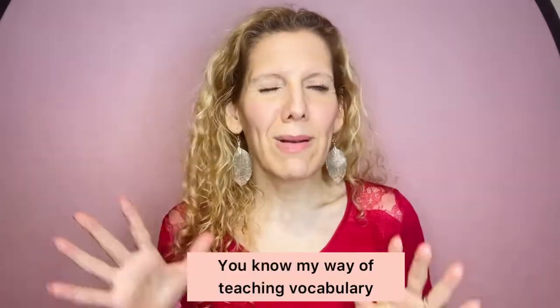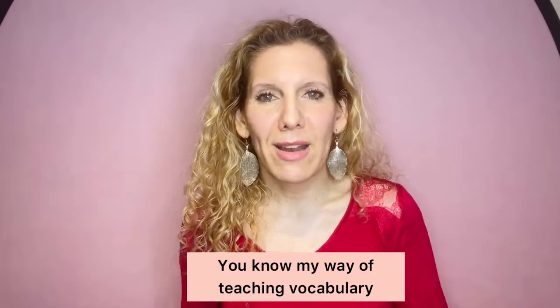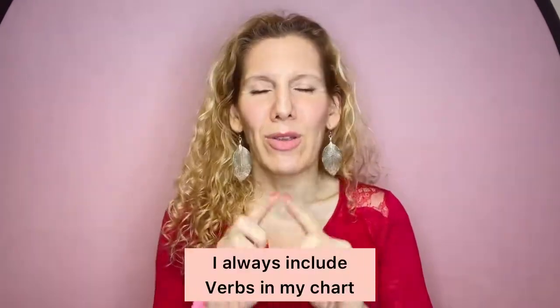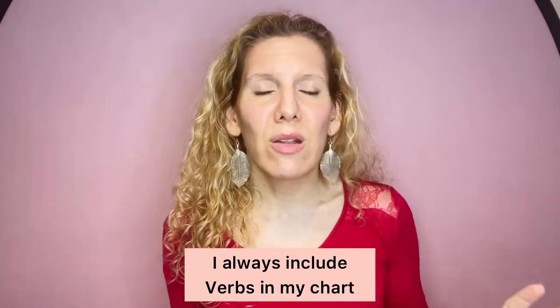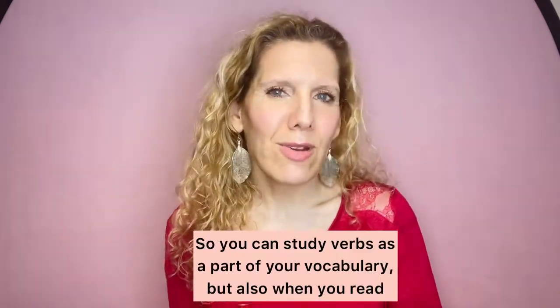And nothing feels better than being able to hold conversations with your family, with your friends, at work. You know that I have a particular way of studying vocabulary, and when we study vocabulary in the way I explain it, I always tell you that when you make this cute chart, always include verbs. So you can include studying your verbs as a part of your vocabulary, but if you're reading a book, which I encourage too, and you come across a verb that you don't understand, make sure to write it down, look for examples and practice it out loud.